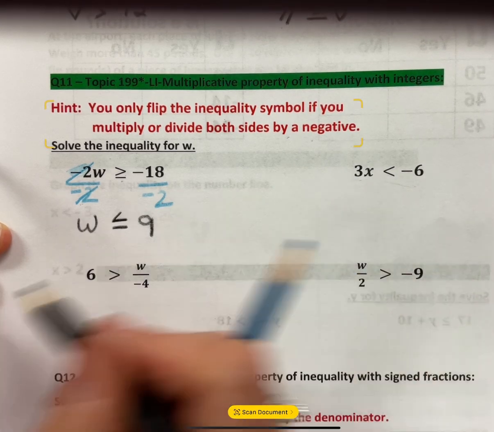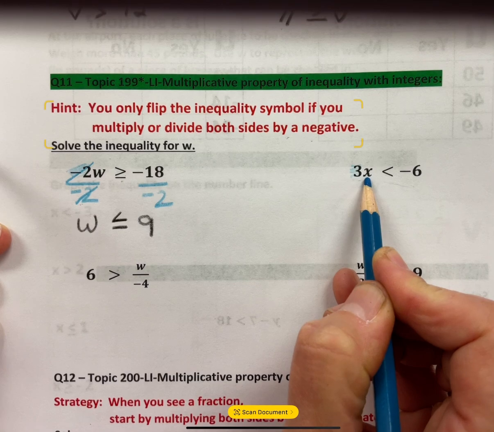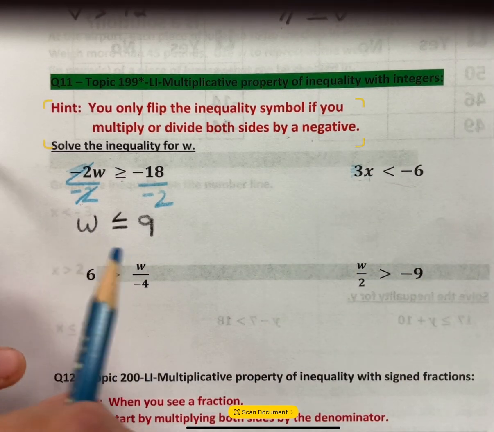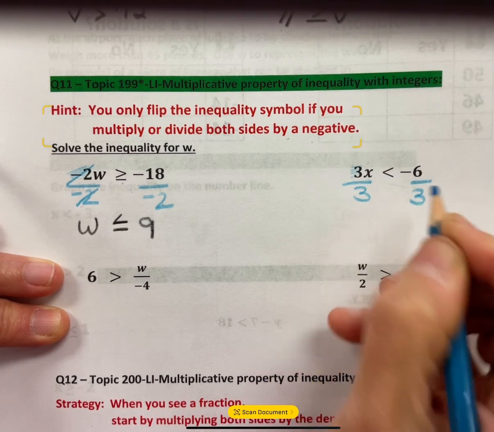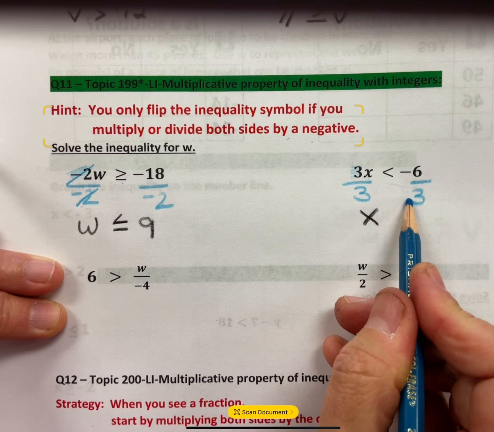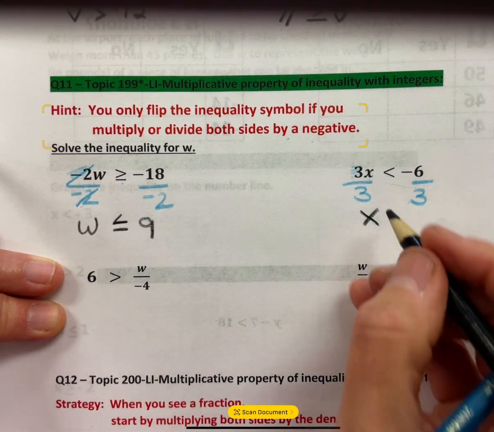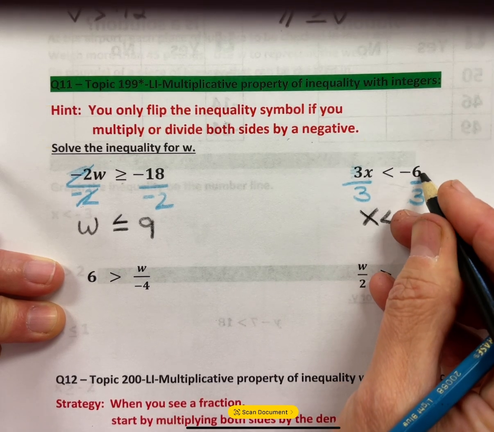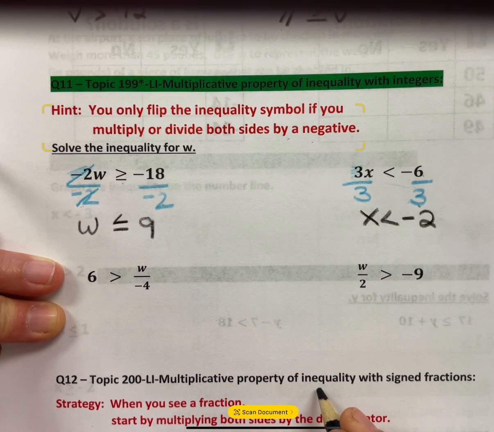Okay, here I want to get rid of the multiply by 3 to get x by itself. So let's divide both sides by 3. X is now by itself. We did not divide by a negative number, so the inequality symbol is just going to come straight down. -6 divided by +3 is -2.